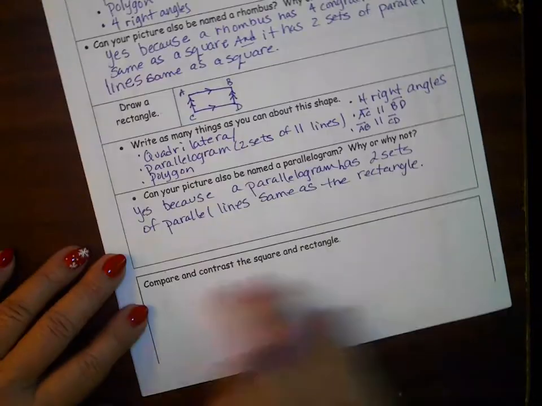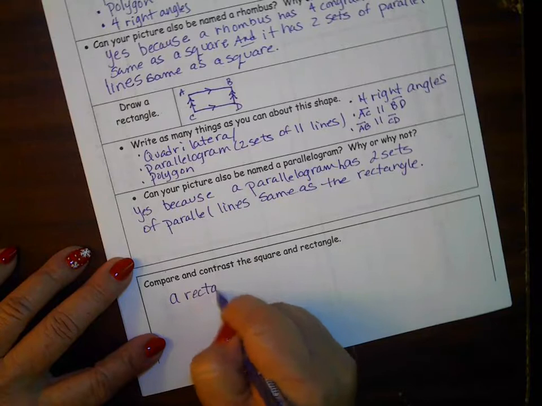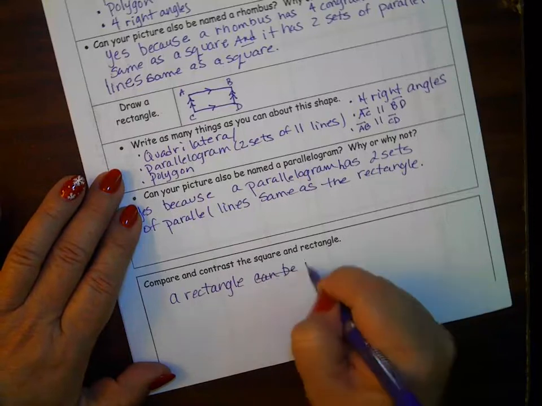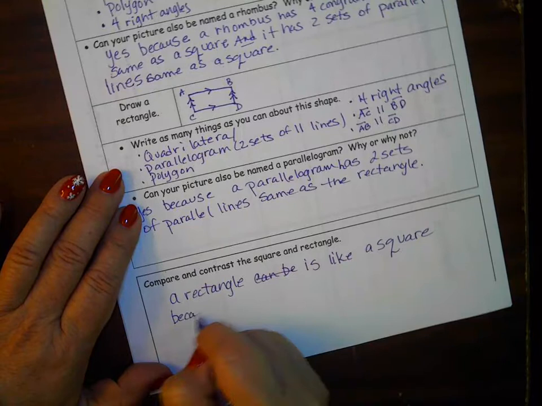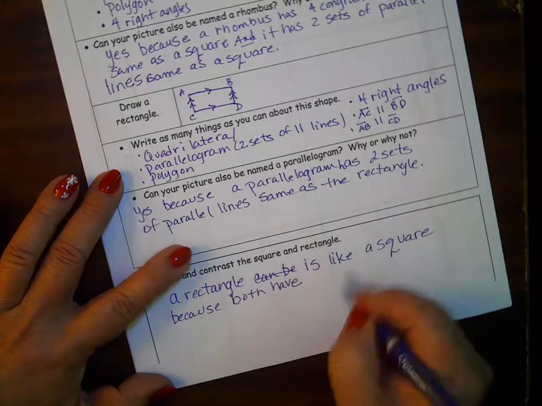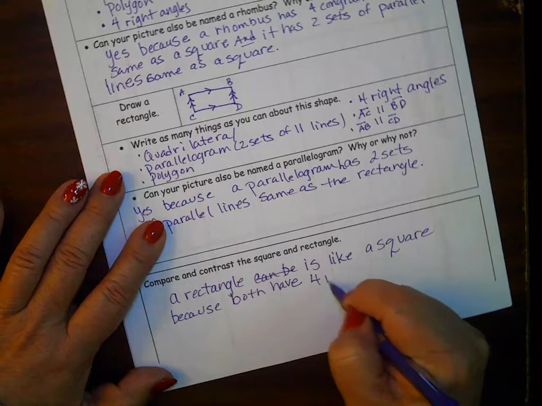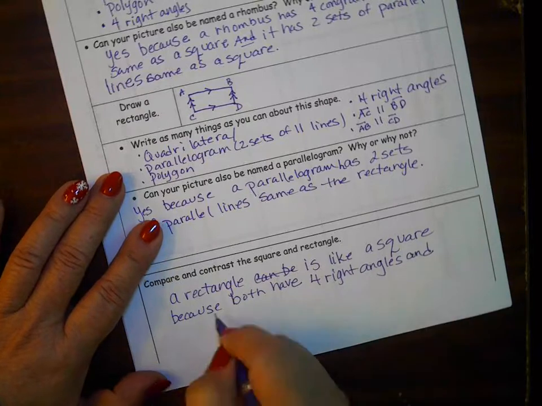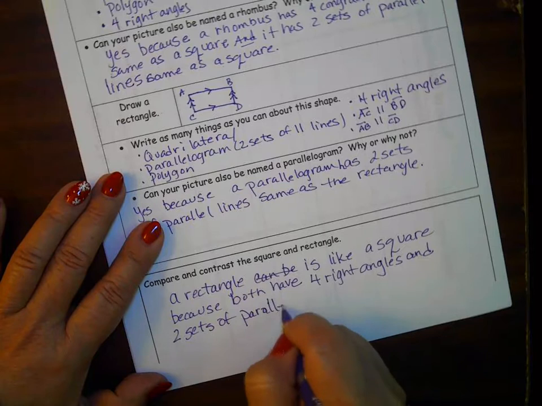All right. Compare and contrast the square and the rectangle. Okay, so I know that a rectangle is like a square because both have four sides, but they have four right angles and two sets of parallel lines.